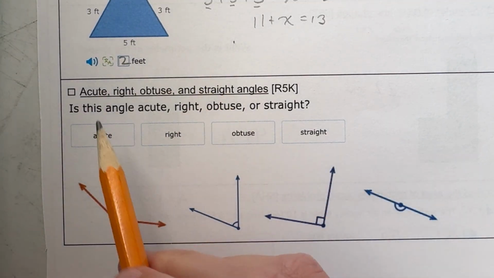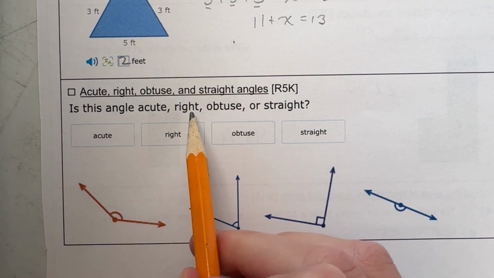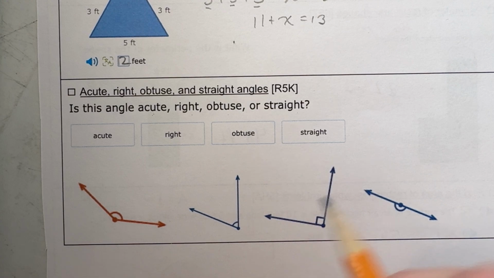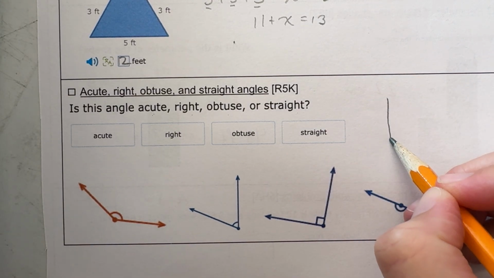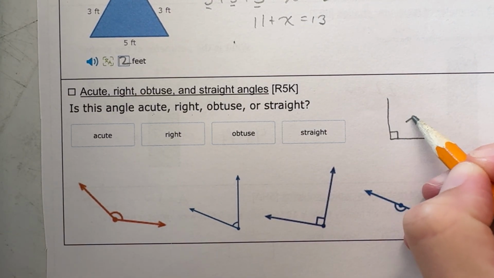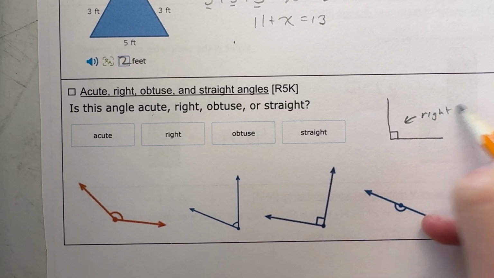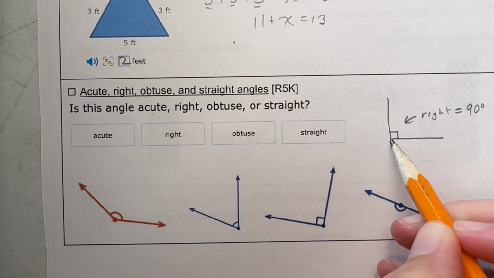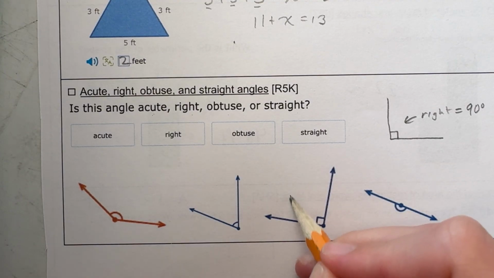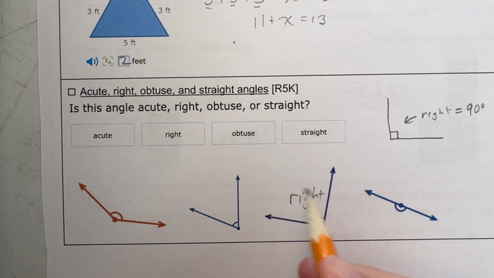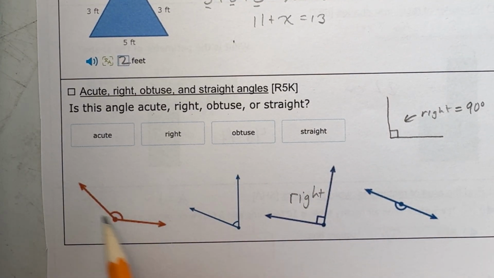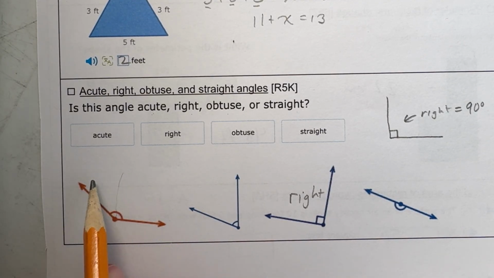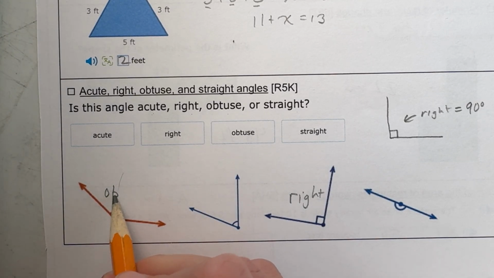Last one. Okay, let's talk about these words. Acute, right, obtuse, or straight. This right here is a right angle. It's 90 degrees. Okay. If it's open wider, so like look, this is a right angle. If an angle is open wider than 90 degrees, it's bigger. Look, like here, a right angle would be like this. This angle is open more. Like imagine I'm opening this door even more. This is called obtuse.